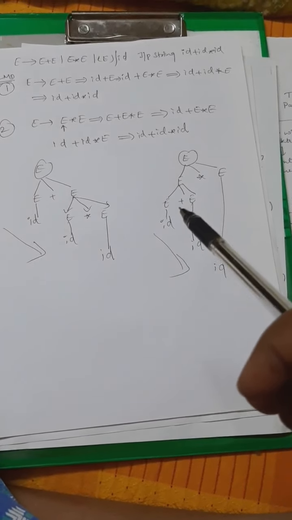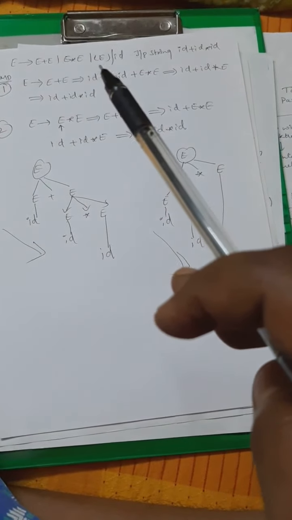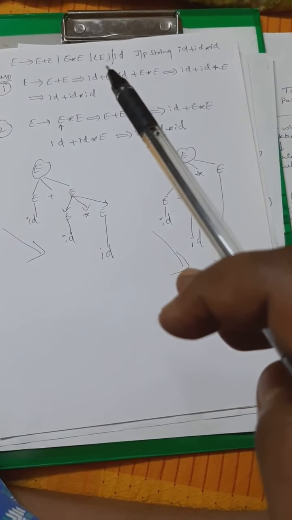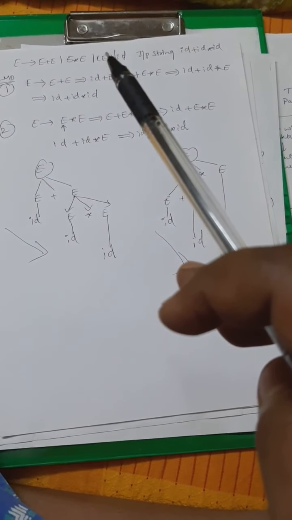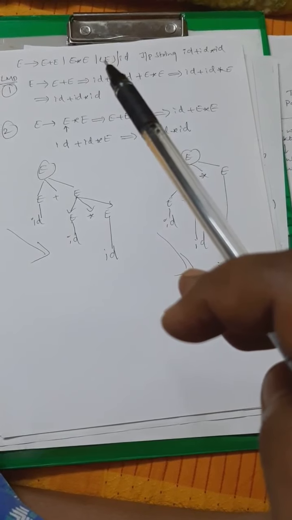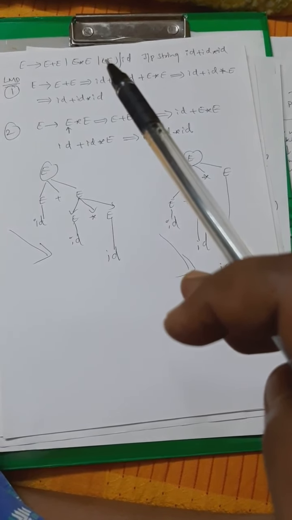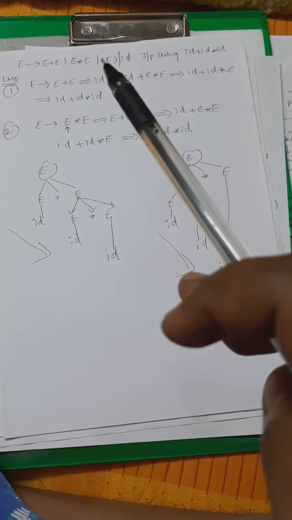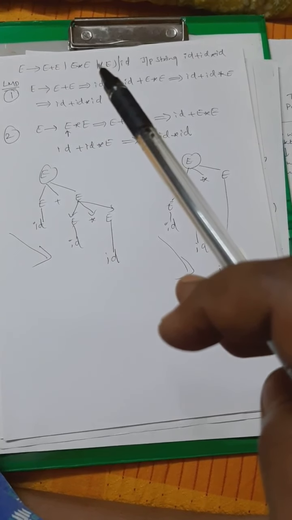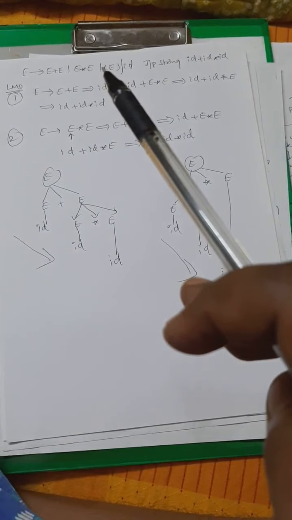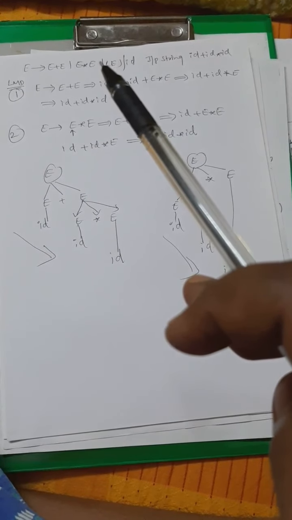So based on this, I can say this grammar is an ambiguous grammar. The next question is, what type of ambiguity does it have? There are two types of ambiguity in the grammar. One is leftmost factoring and another one is left recursion.